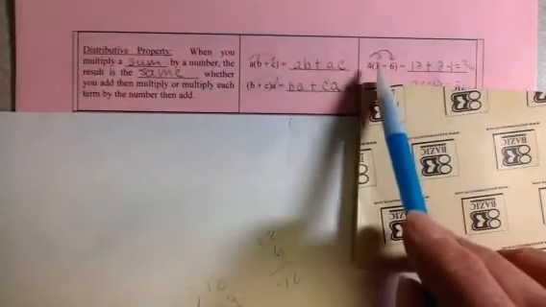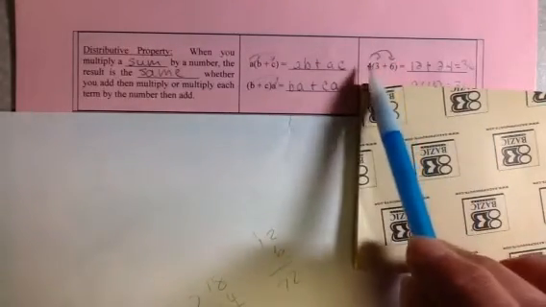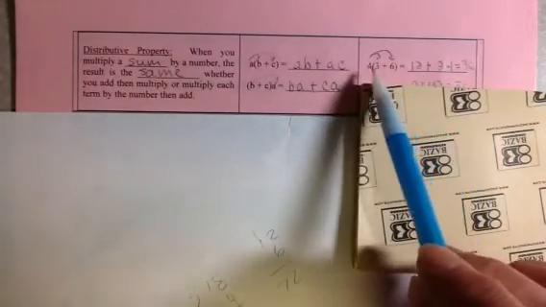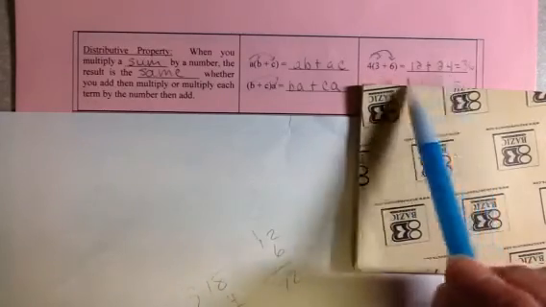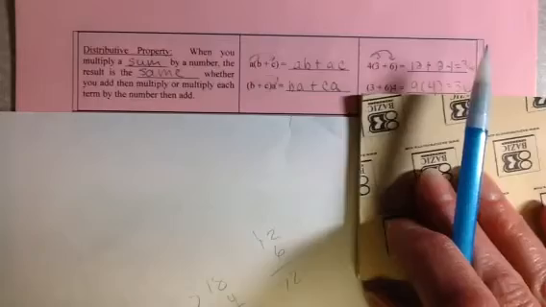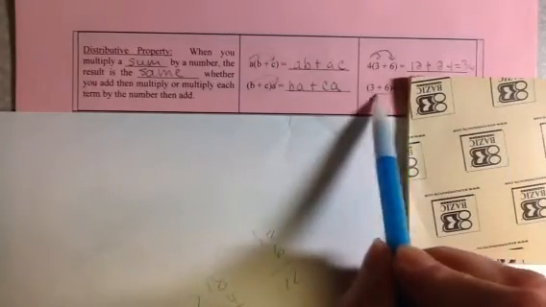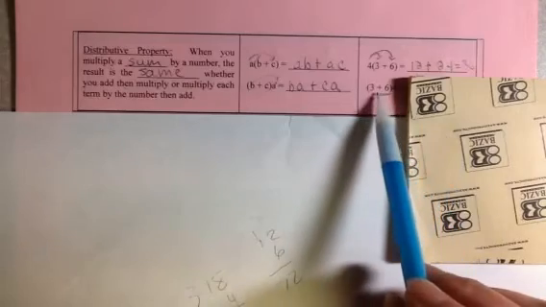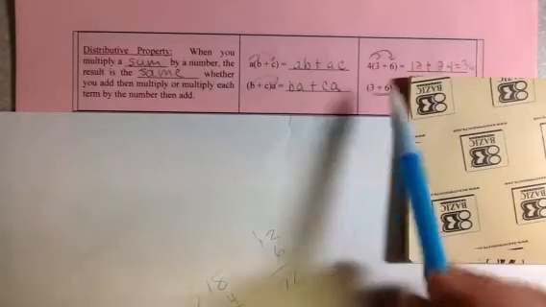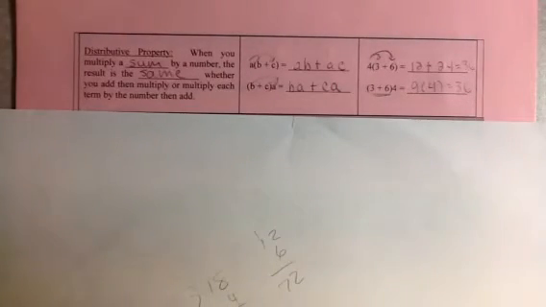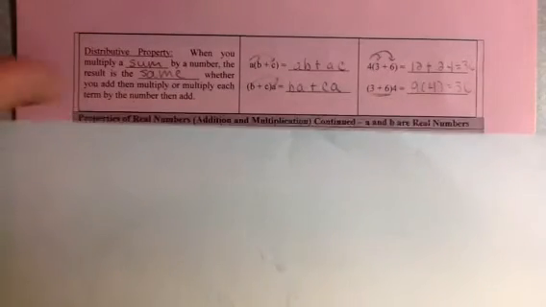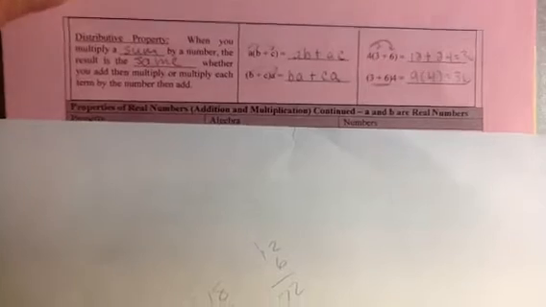We have 4, and we multiply 4 times 3 to get 12. 4 times 6 to get 24. We add those two together, we end up with 36. Now, we could also add inside here, and that would give us 9, and 9 times 4 is 36. Let's go down to the next set of properties.